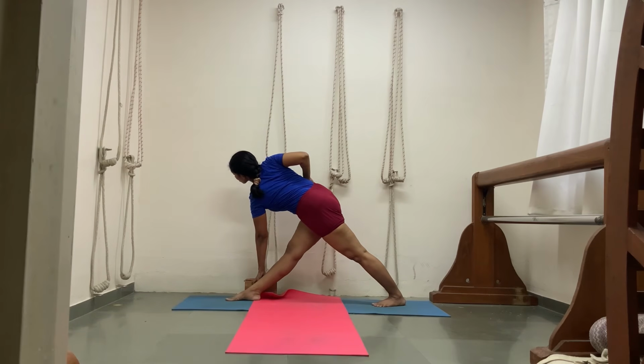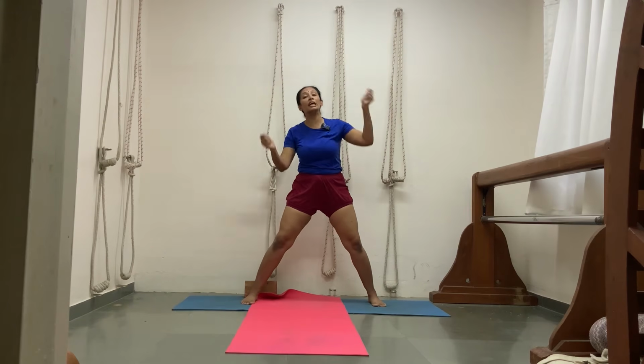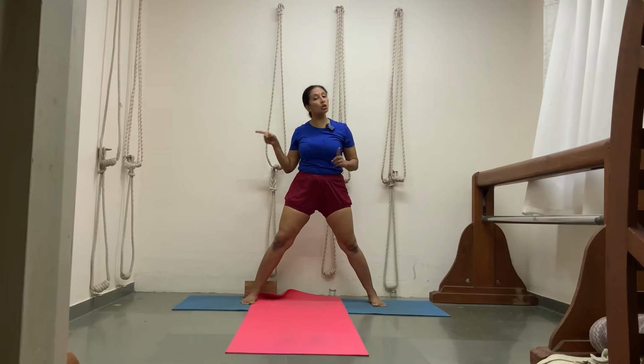Now, after we create the rotation, the third aspect, which involves the radial turn, where the entire body turns, I will show you using a rope wall now.